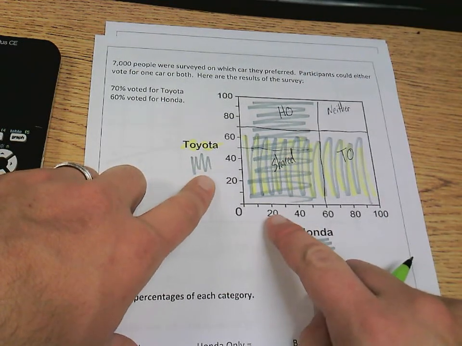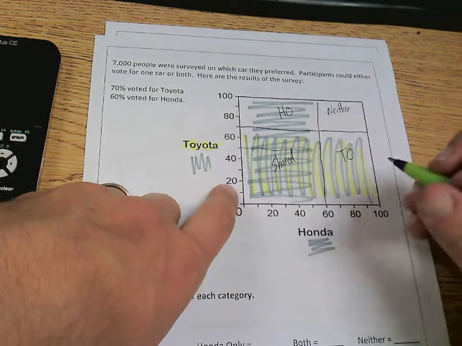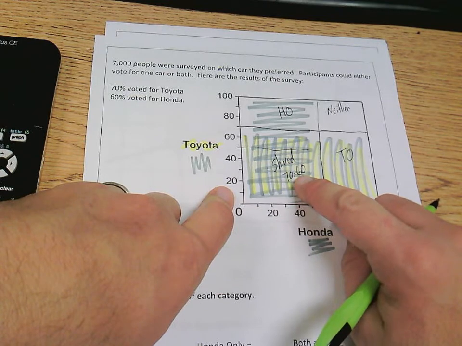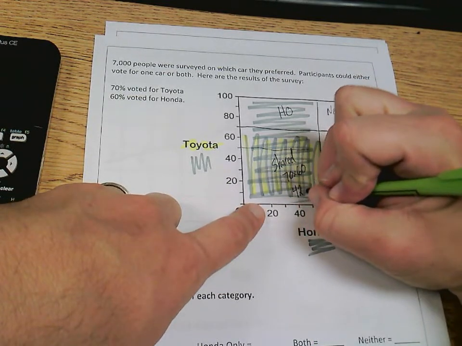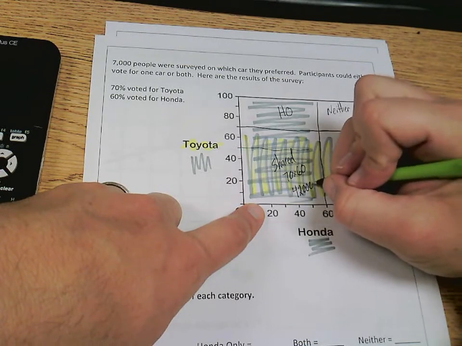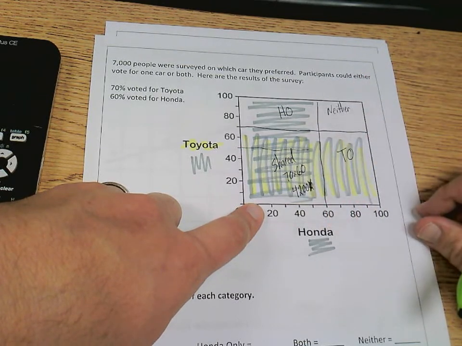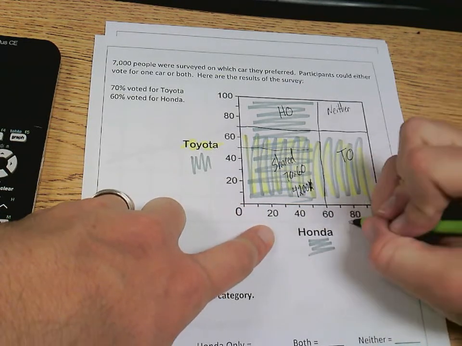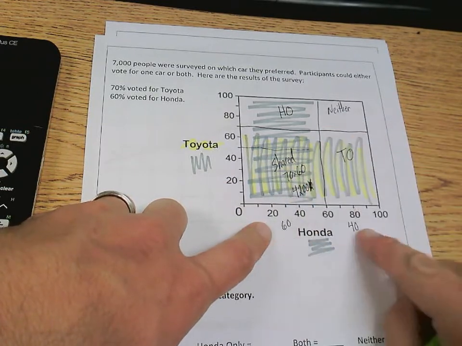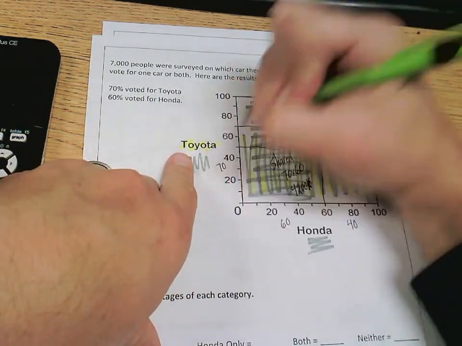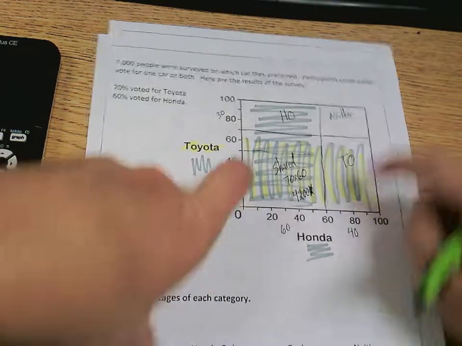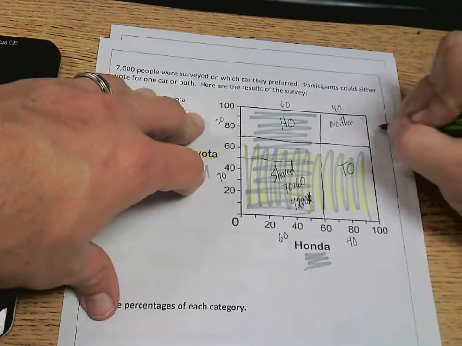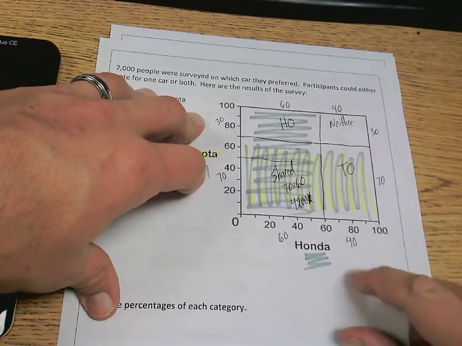Now let's go ahead and get our dimensions. This shared section is a 70 by 60 box, which would give me an area of 4,200. Sorry, 4,200. This Toyota only, that's 60 to 100, so that's 40. Let me go ahead and put my distances on here. I should have done that. This was 70, this would be 30. This is a mirror image of that, so 60, 40, and that's a 30 by 70. This also will be a 30 by 70. Sorry about that.